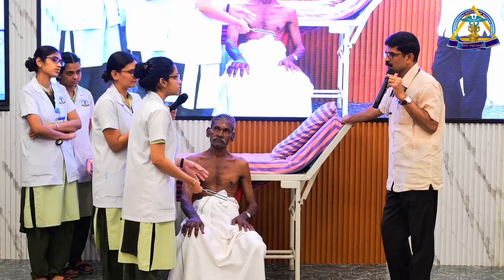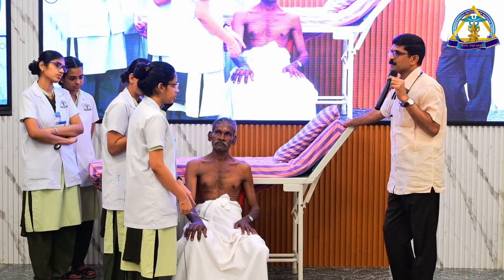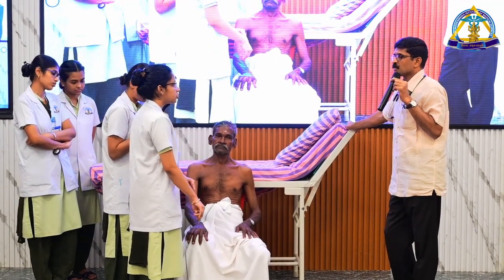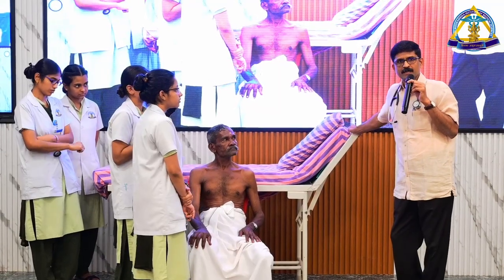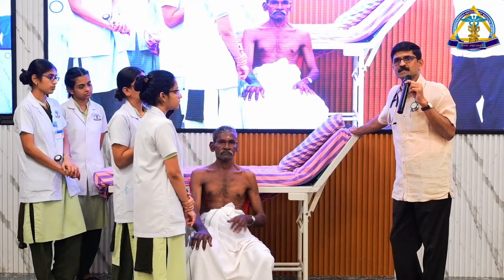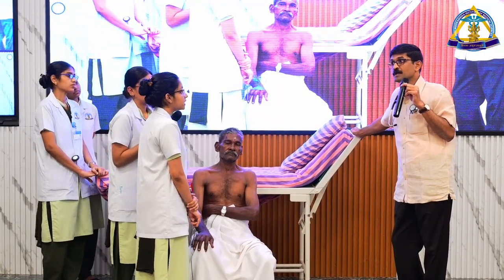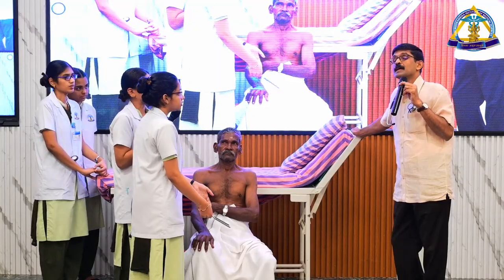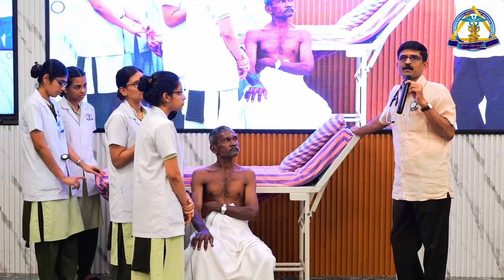Vibration is tested over more prominent points, like the medial malleolus. Always start with the distal-most point. Never forget, once again, the basic dictum of examination: starting from the great toe. The great toe is the first point.